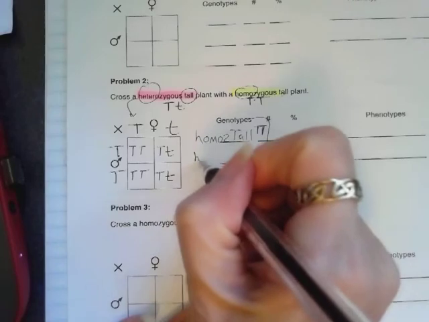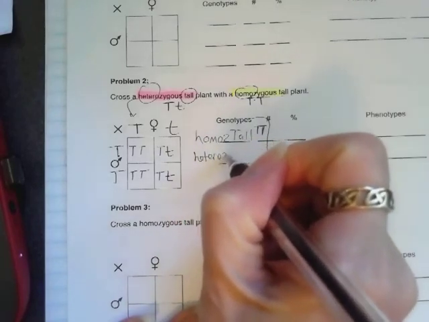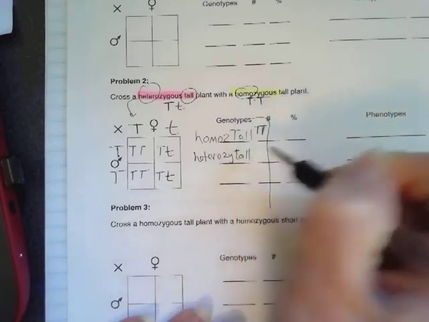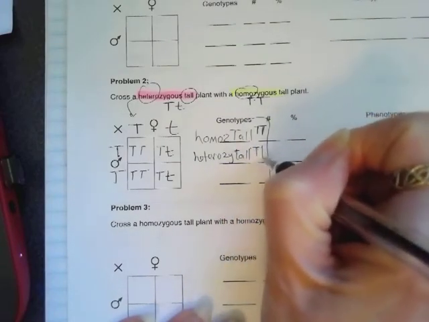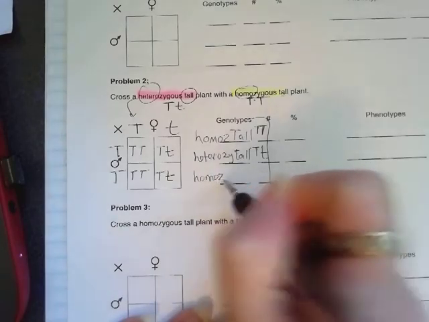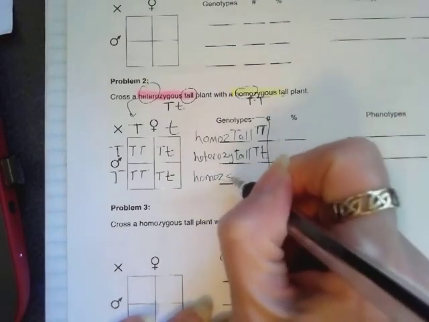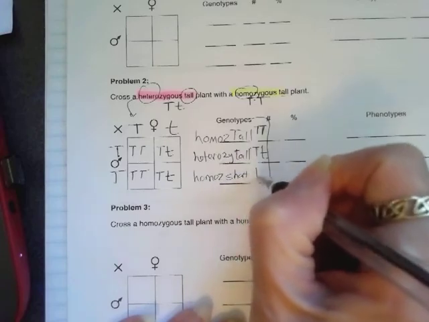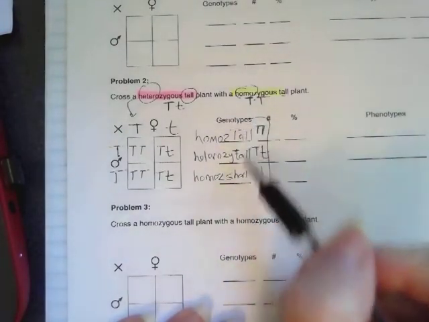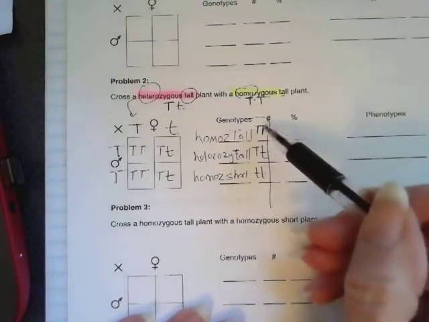We could have a heterozygous tall, and that would be a capital T and a little t. Or we could have a homozygous short, and that would be a little t, little t. So that's what goes in your genotypes, the actual letters.